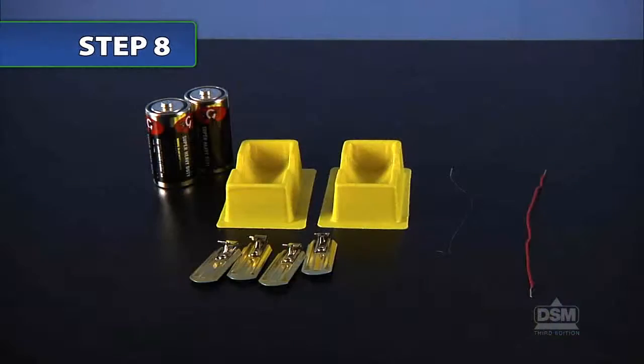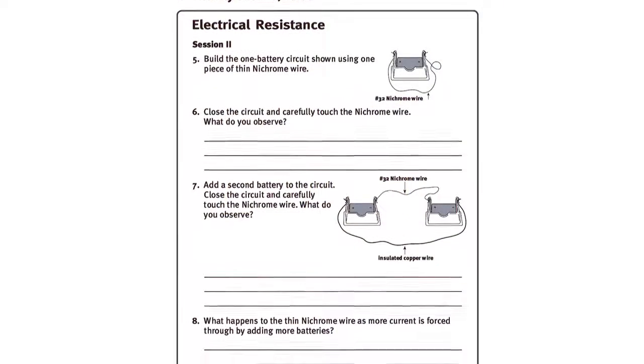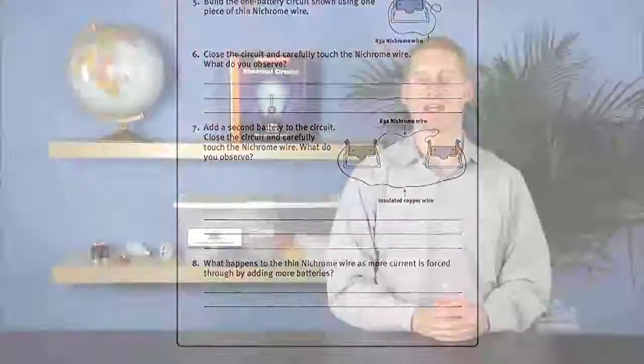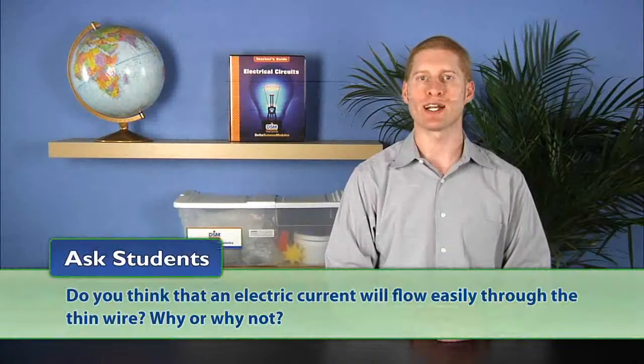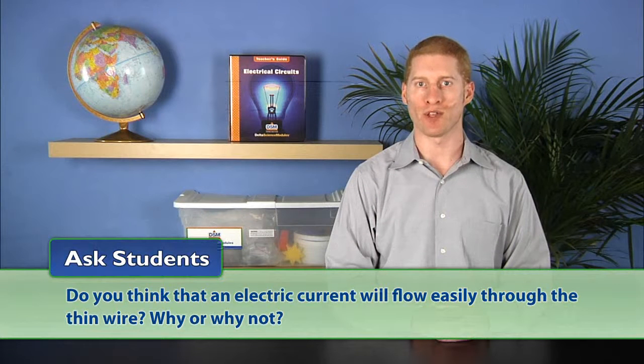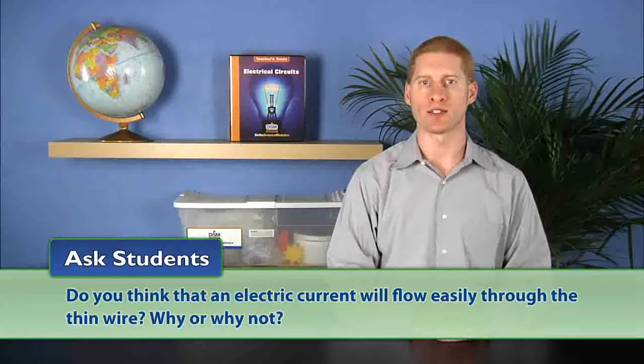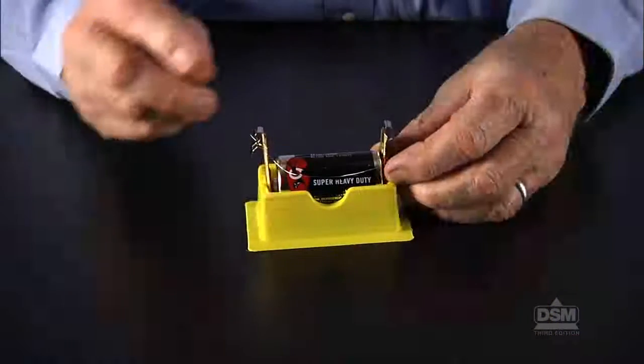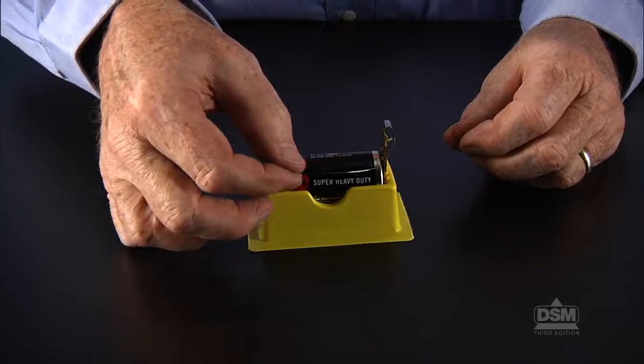Explain that just as we can force more water through a fat hose than a skinny one, we force more electric current through a thick wire than a thin one. Distribute the materials and a copy of Activity Sheet 8, Part B to each student. Then ask students, do you think that an electric current will flow easily through the thin wire? Why or why not? Students should predict that the electric current will not flow easily because the thin wire offers a lot of resistance. Instruct teams to attach the loose wire to the battery and record their observations on their activity sheets.